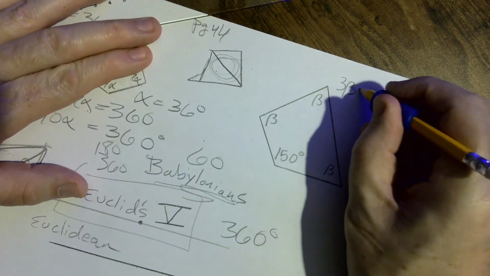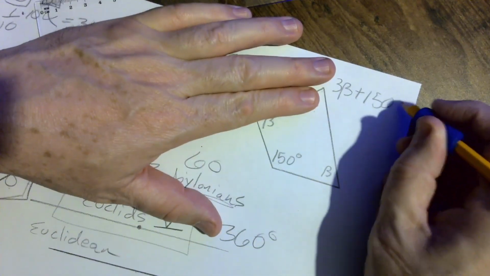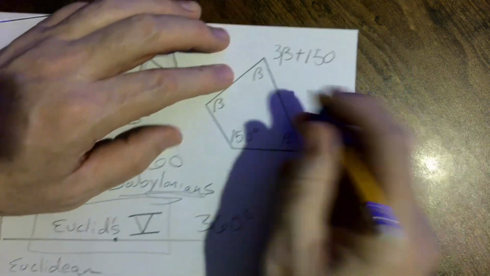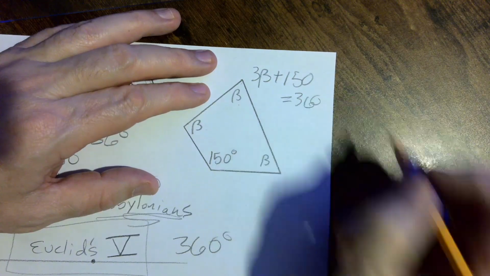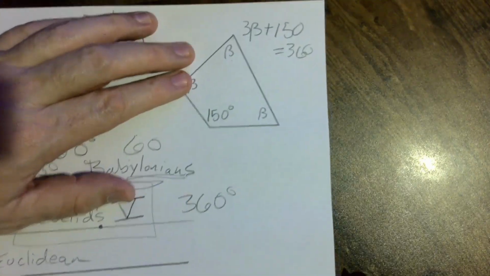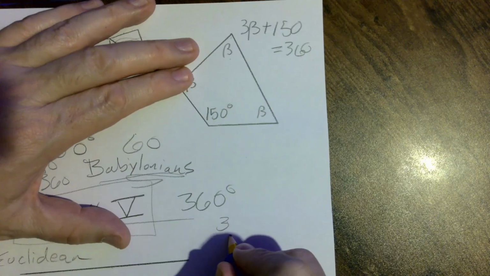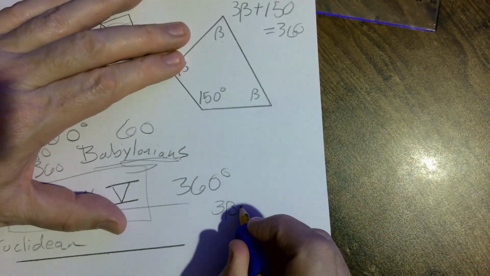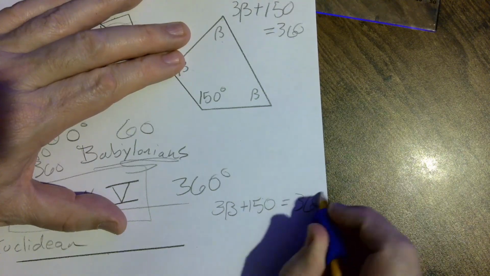So 3 beta plus this 150. Oh, I ran out of space here. Equal 360. All right, let's do this properly. 3 beta plus 150 equals 360.